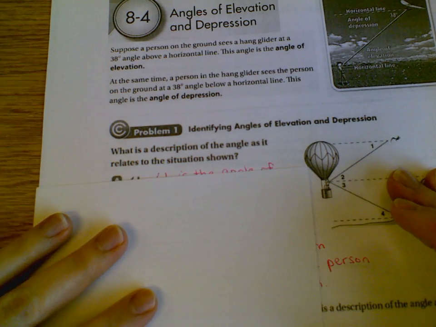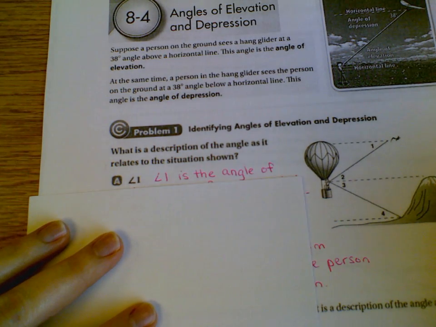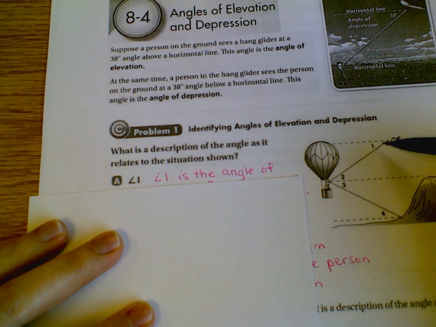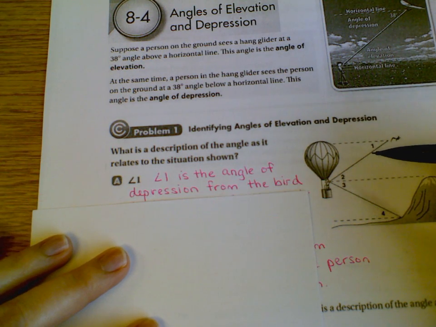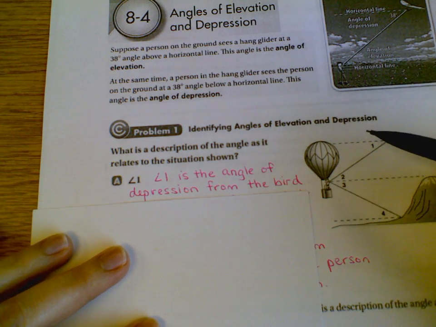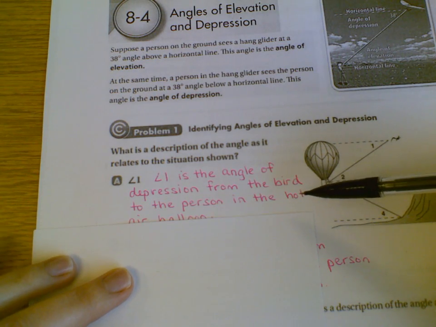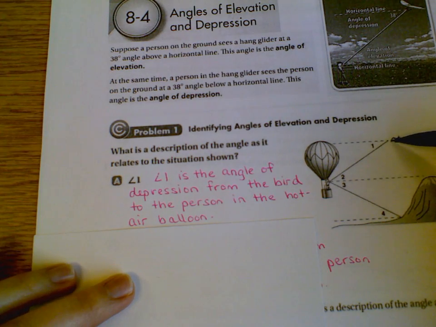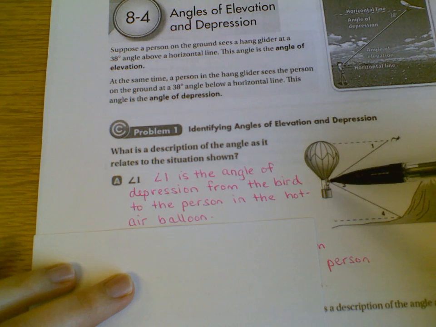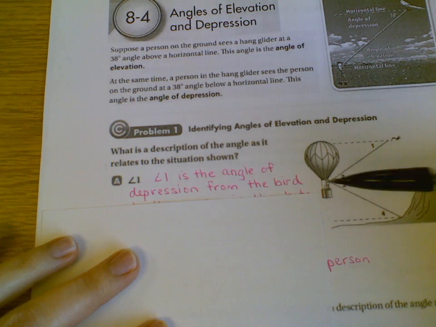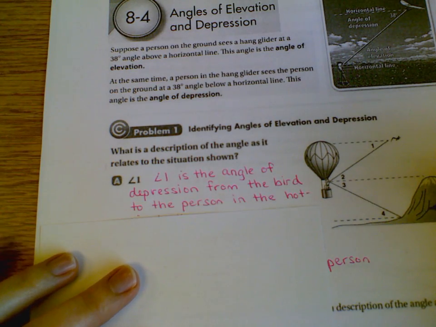So here is my first picture, and it's wanting me to decide what angle 1 is. So here is angle 1. My horizontal line is here. The other side is angling down, so that means it'd be an angle of depression. Now I went a step further and described what that angle is representing, so I just said from the bird to the person in the hot air balloon. You do not have to do that, you just have to identify if it's an angle of depression or elevation.